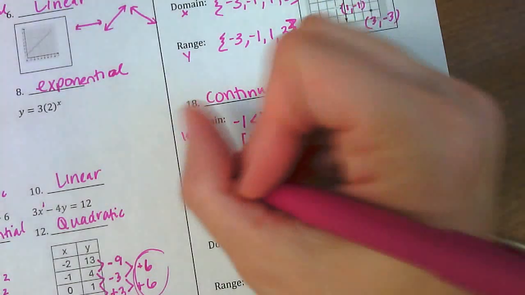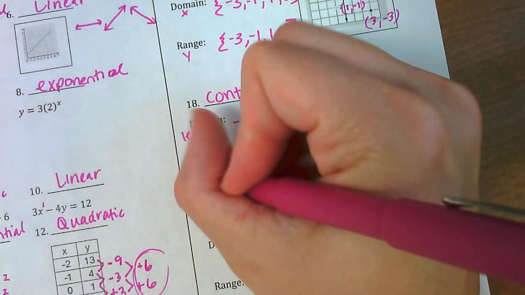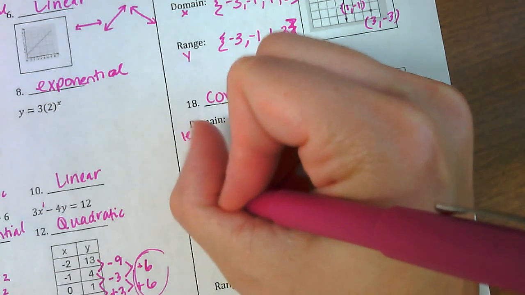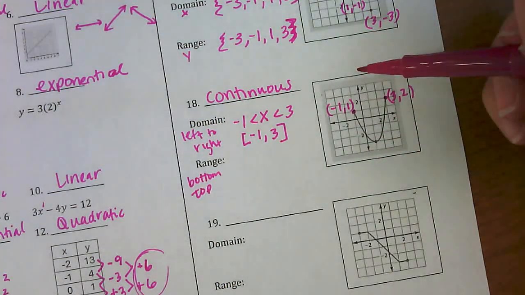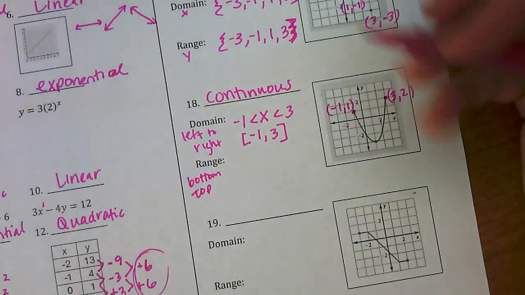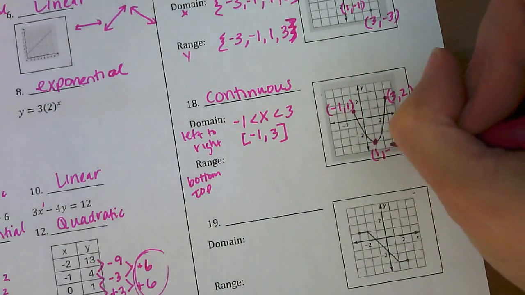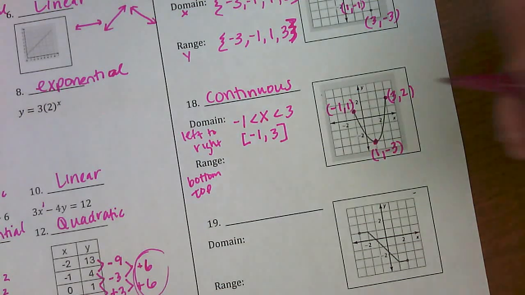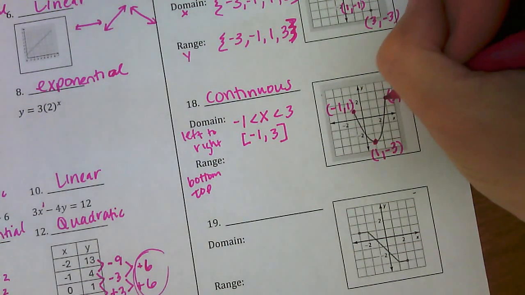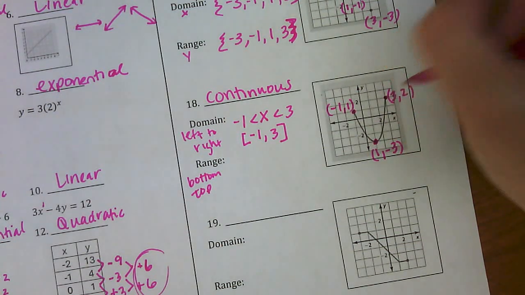Range. Range is y's. Go from the bottom to the top. So I need my bottom point, which is right here. These coordinates are (1, -3). And my top point, which is right here. It just so happens to be the same.